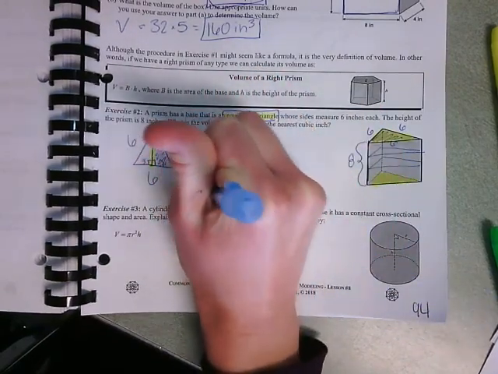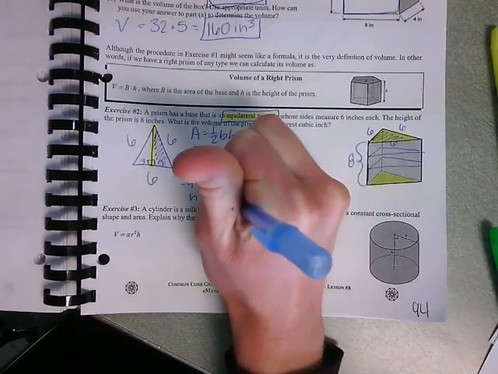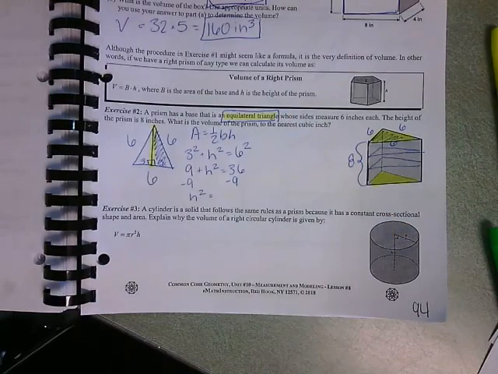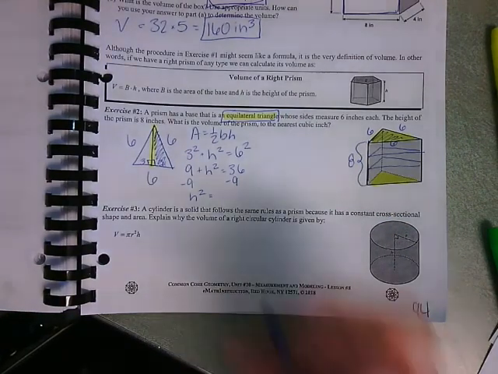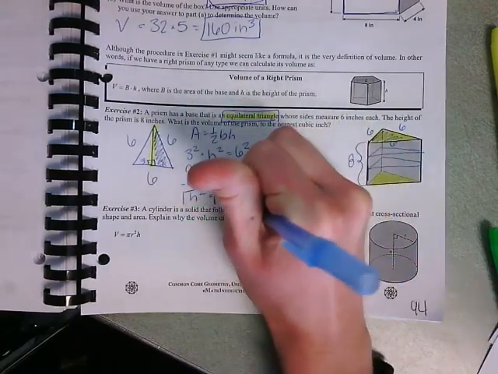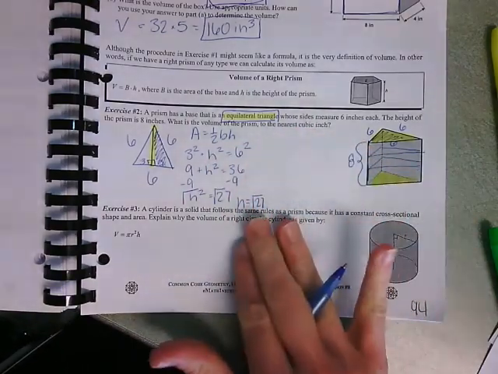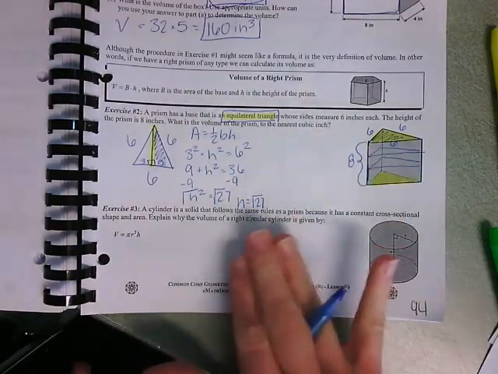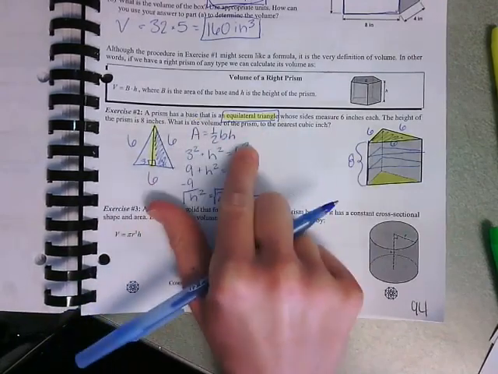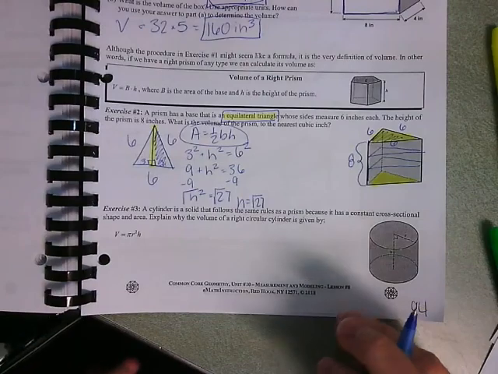So I get h squared is equal to 27. Take the square root. So my height is equal to the square root of 27. I am going to leave it like this, okay, to make it easier to plug into my area of my triangle, okay?